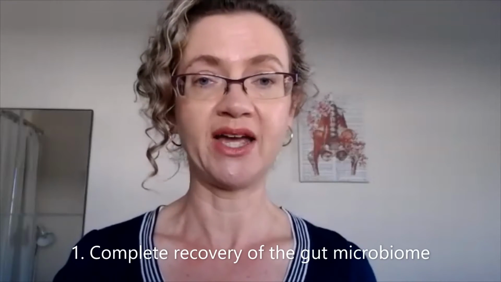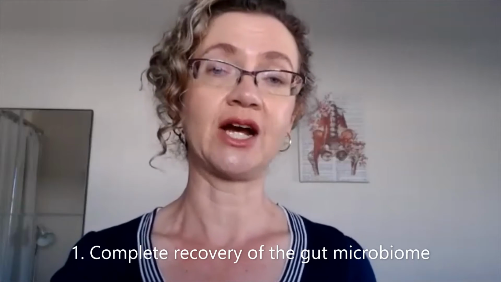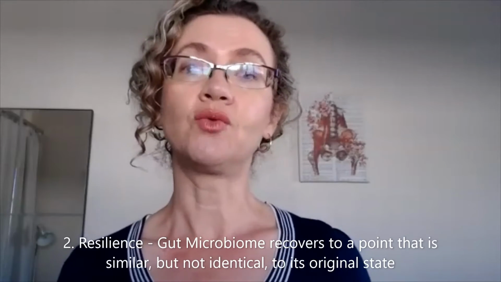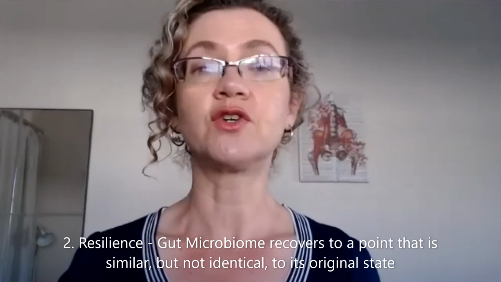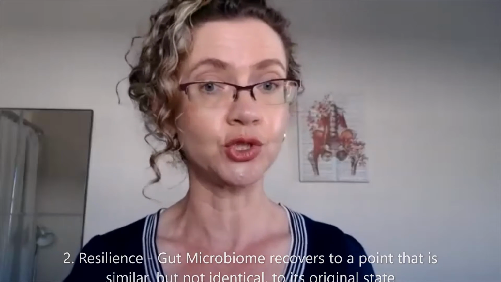When your patient takes antibiotics, then there are 4 different possible outcomes. The most desirable one is complete recovery of the gut microbiome back to its pre-antibiotic state. That is, full recovery of all of the desirable communities. If you can't get full recovery, you want what's called resilience. Resilience is where, over time, the gut microbiome is reshaped back towards, but not identical to, its original state.